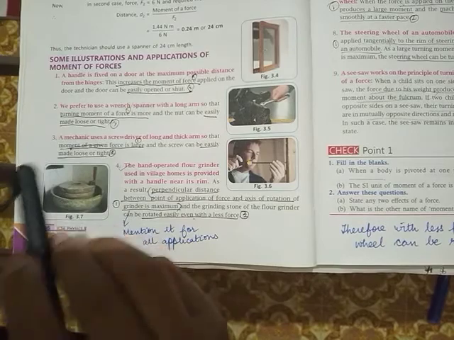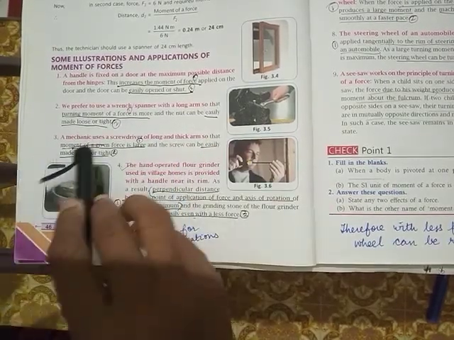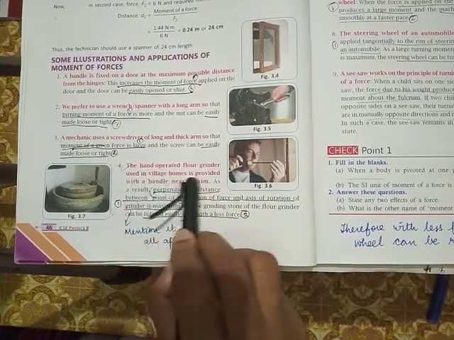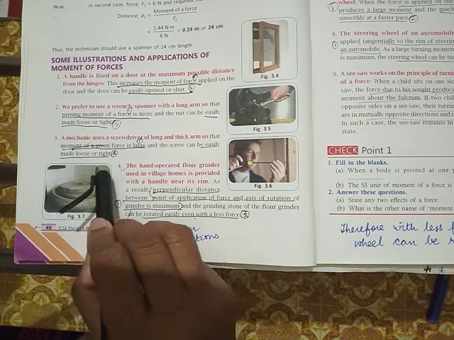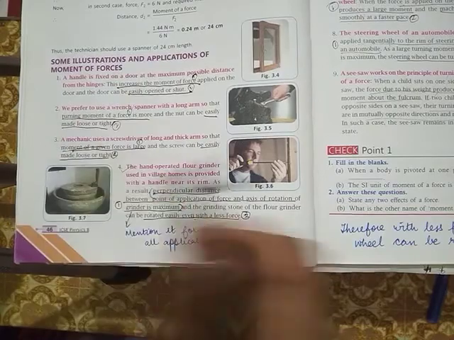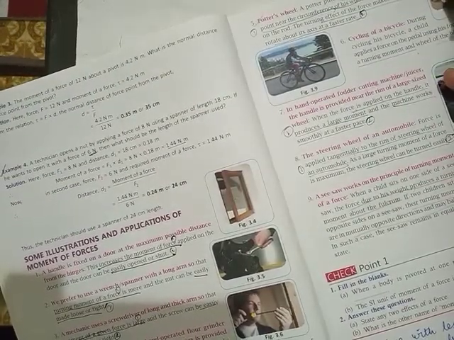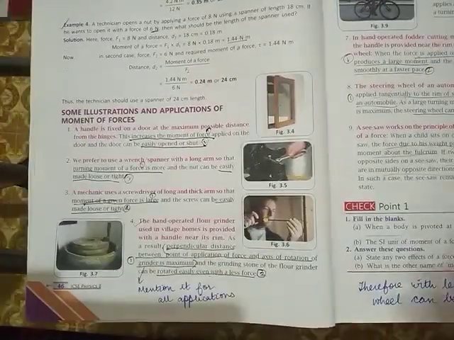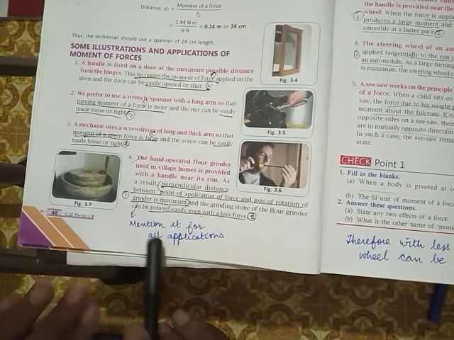They can ask you, why does a spanner have a long arm? Why does a mechanic use a screwdriver of a long arm? Why does hand operated flour grinder has a handle at its rim? Rim, you understand? The outer surface. Potter's wheel. Why is he keeping his stick here at the outer rim? Okay, so the same kind of question, and the points have to be slightly changed.